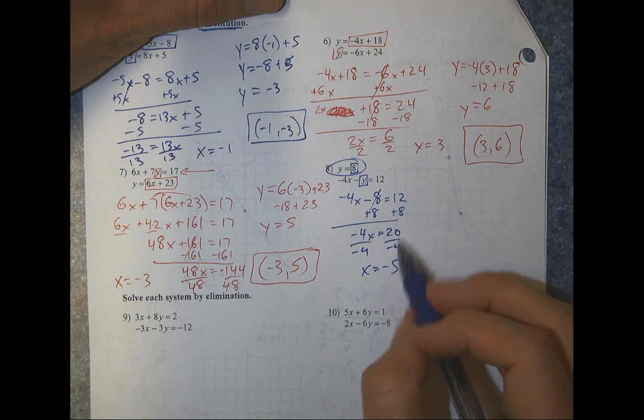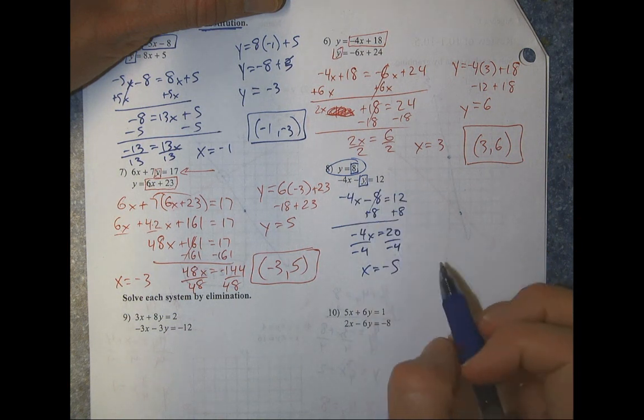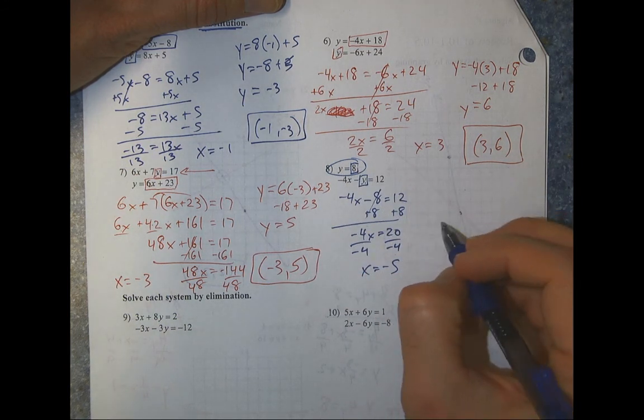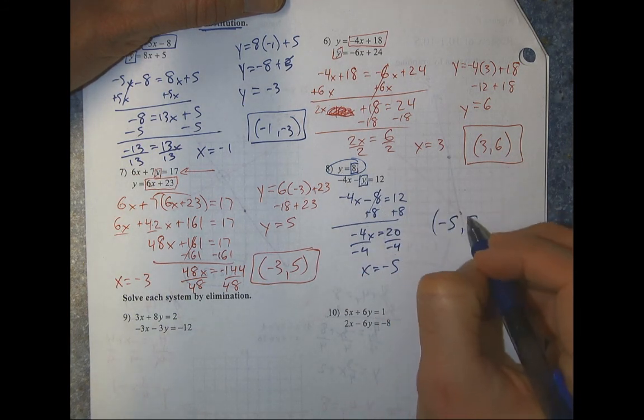and we already have what y is. We don't have to go back and plug this in. You could, if you plug it in this equation, you'll still get y equals 8. If you plug it in the second one, there's nowhere to plug it in up here because it's just y equals 8. That's your answer. Negative 5, 8.